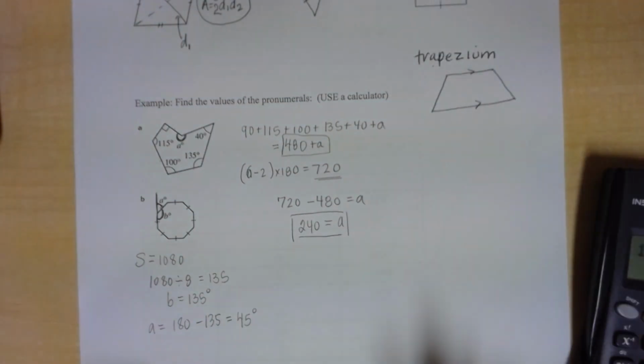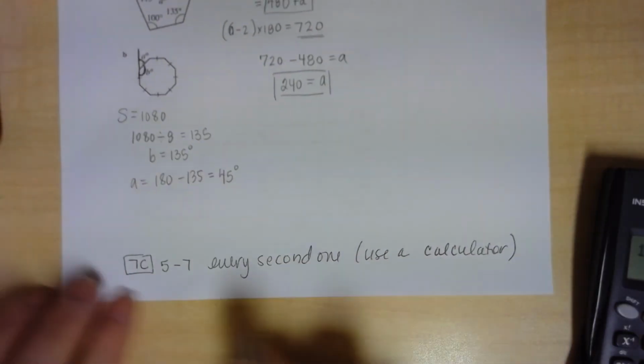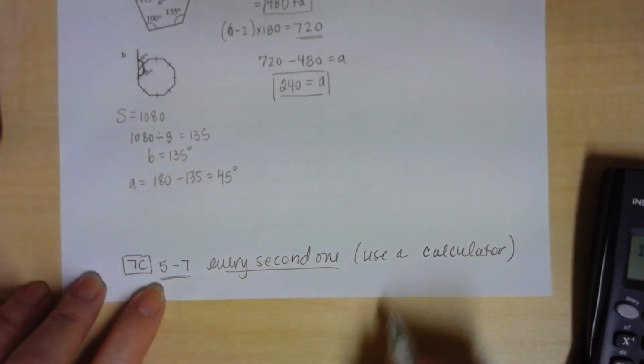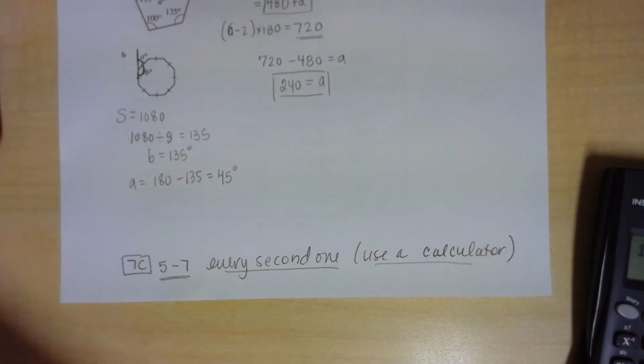So not too bad. Okay, so at the bottom here, 7C, I just want you to do 5 to 7. So 5, 6, and 7, every second one, use a calculator. You do not have to draw the shape in your book.